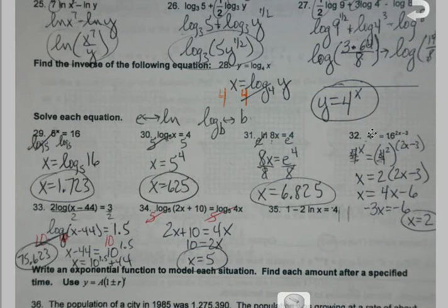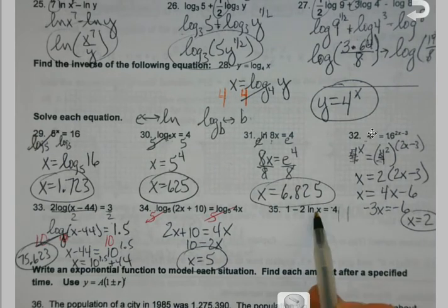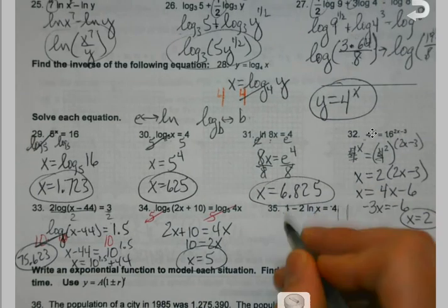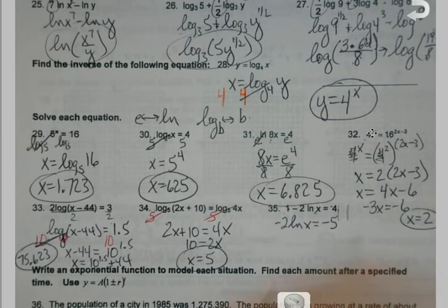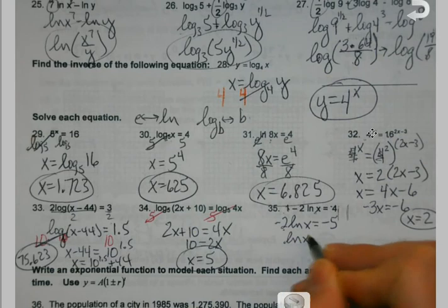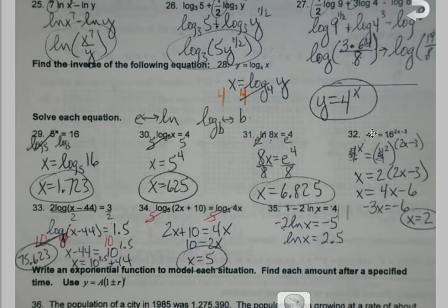But the key is always working from your goal of trying to get to x furthest away in. Here, I got to get that 1 out of there first. So I'll subtract that out. I still can't use e to get rid of ln because the negative 2 is still in the way. That needs to be divided through. So 5 halves would be 2.5, because negative divided by negative is positive.